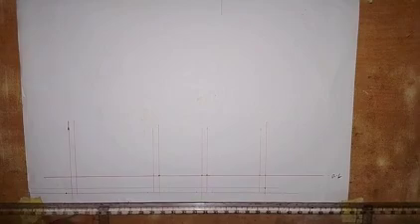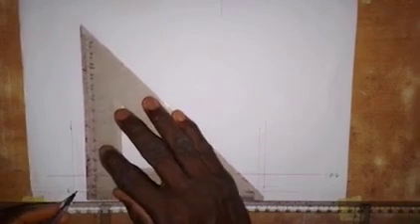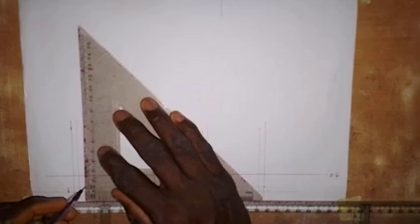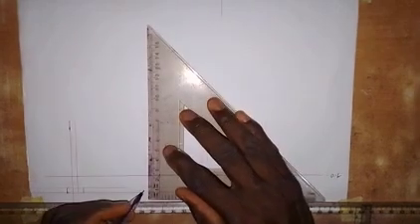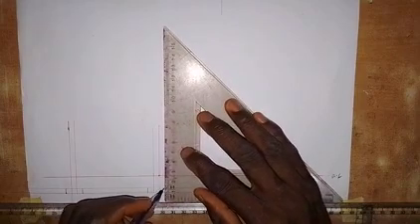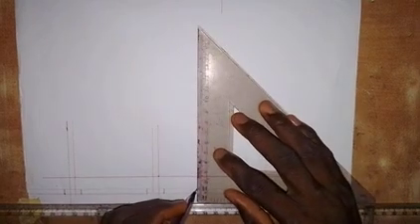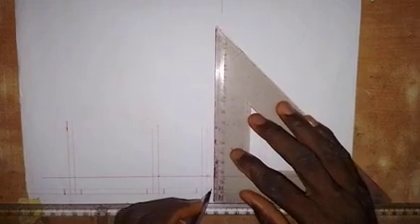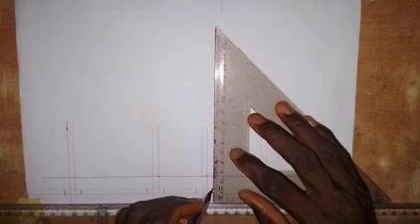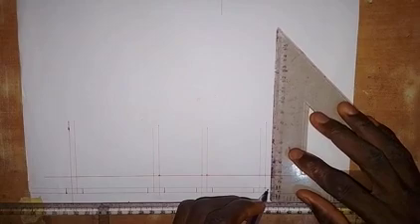So now what we are going to do is to draw a vertical line on each of them. We take a set square. I'm going to make it a thick line at once. So this is it. You draw a vertical line here, a vertical line here, you also draw a vertical line here, then a vertical line here. Then coming here, we draw a vertical line, and then here a vertical line, and then here we have a vertical line.